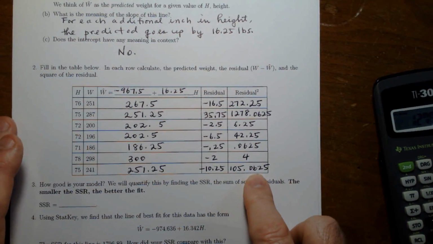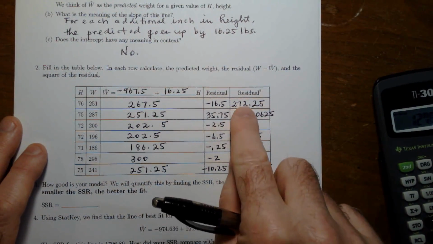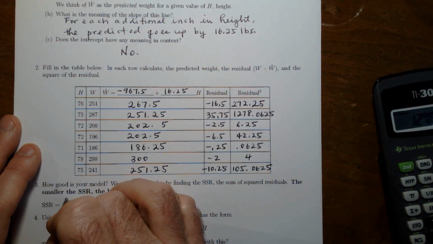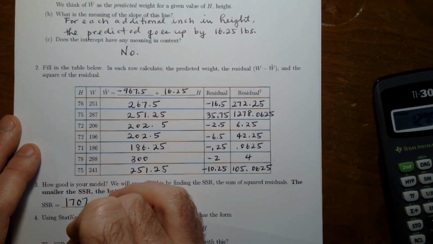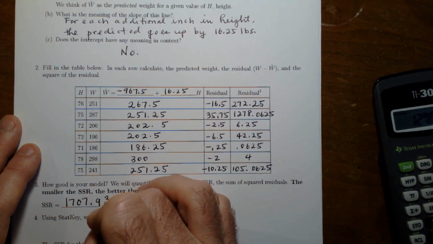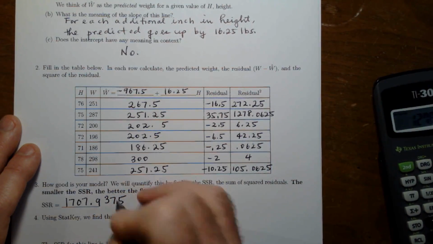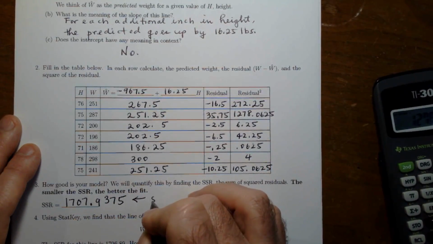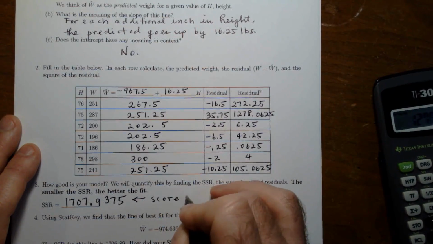Now, I went ahead and did that. I calculated the sum of these squares earlier, and when I add up all of these residuals, I get the number 1,707.937. So I'm thinking of that as my score.